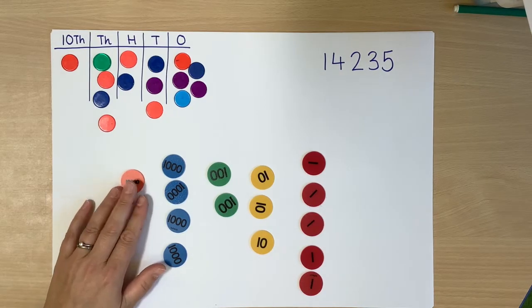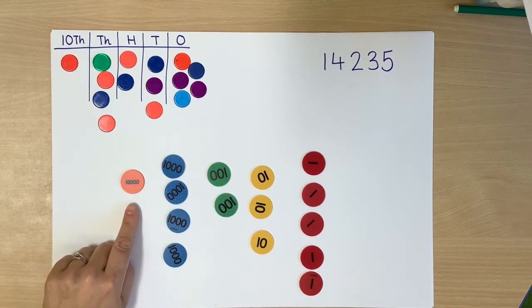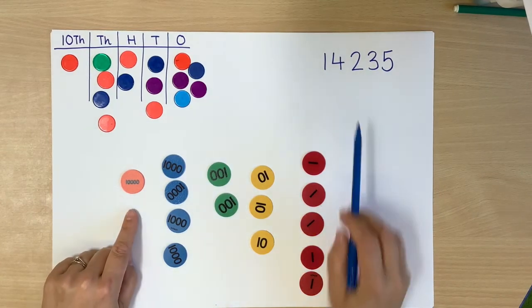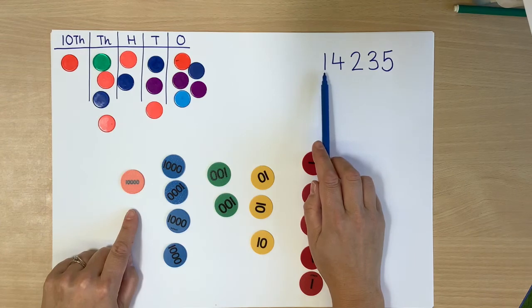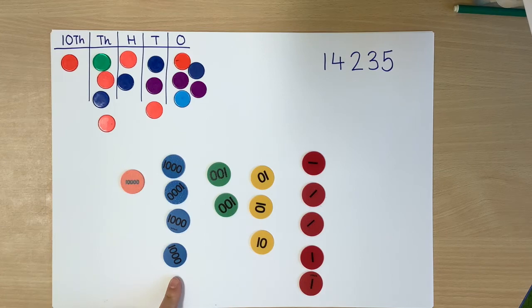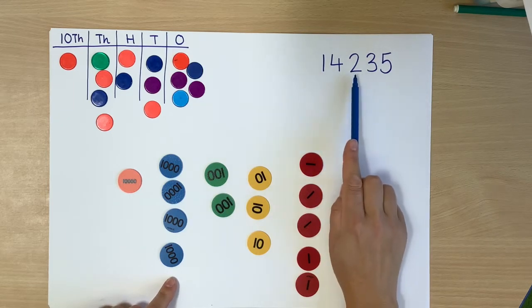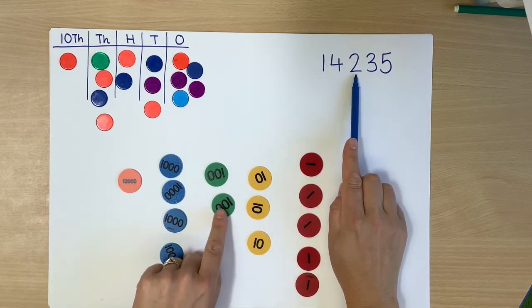Well, this digit here is worth 10,000. It's 1 10,000. So the digit 1 stands for 1 10,000. It's in the 10,000s place. The value of that digit is 10,000. Moving on. The digit 4 in my number here means 4 thousands, which is 4,000. The digit 4 is in the thousands place. The digit 2 is in the hundreds place.